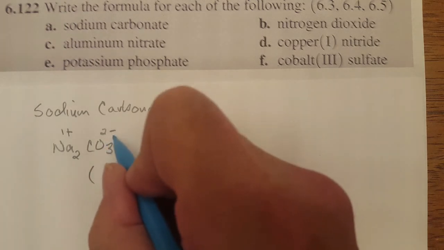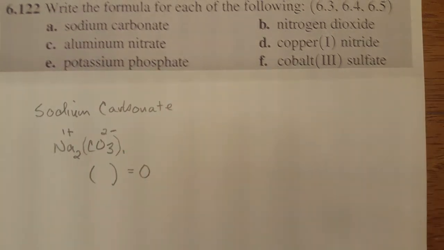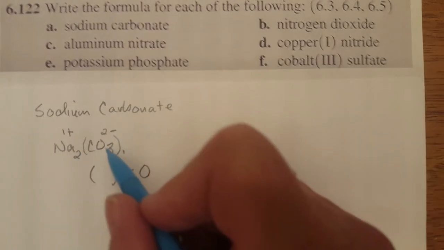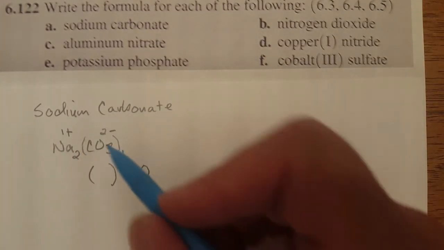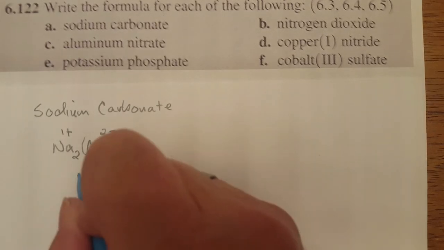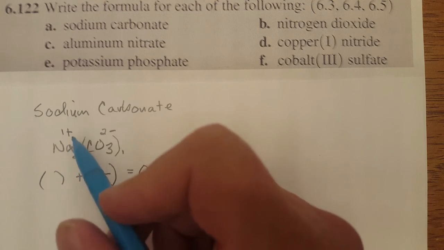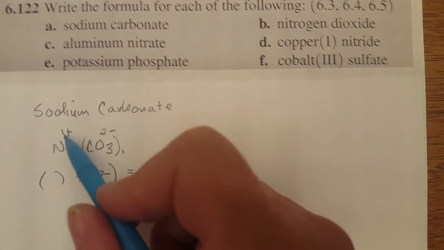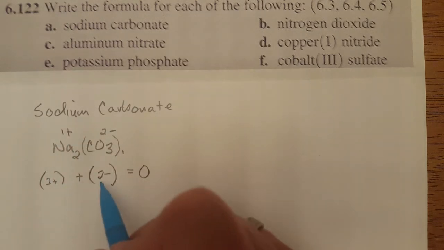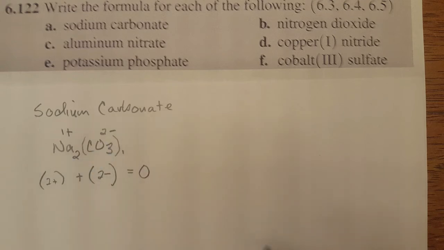Don't get this confused. This is kind of like a bracket and a 1 that we don't normally use, but for this I will put in a bracket and 1 so you don't confuse that with the 3. So this is 2 minus times 1, which is 2 minus. And then the charge for the cation is going to be 2 sodiums times 1 plus. That's going to be 2 plus. 2 plus plus 2 minus equals 0, so the charge balance works out, so that's the formula.